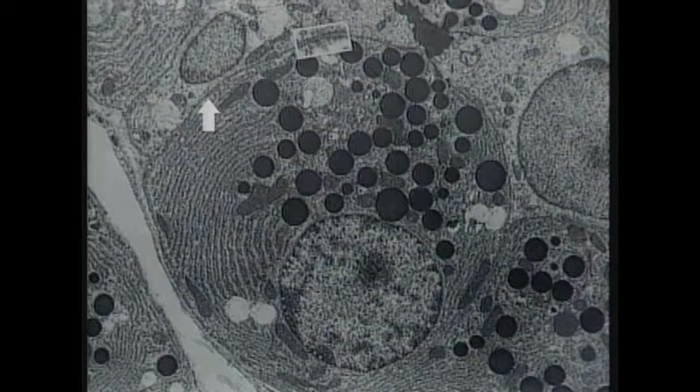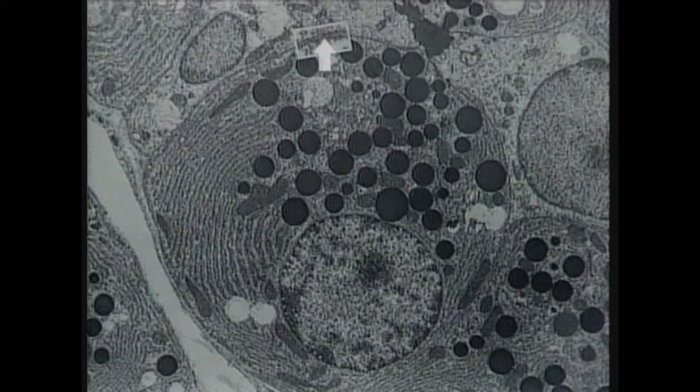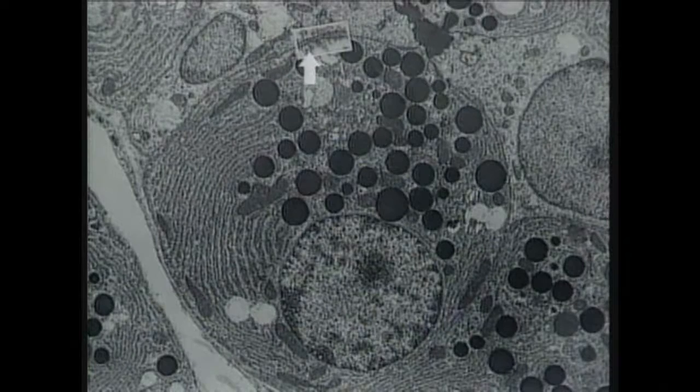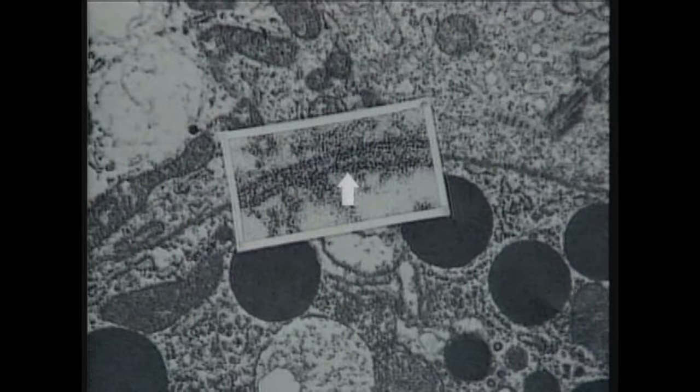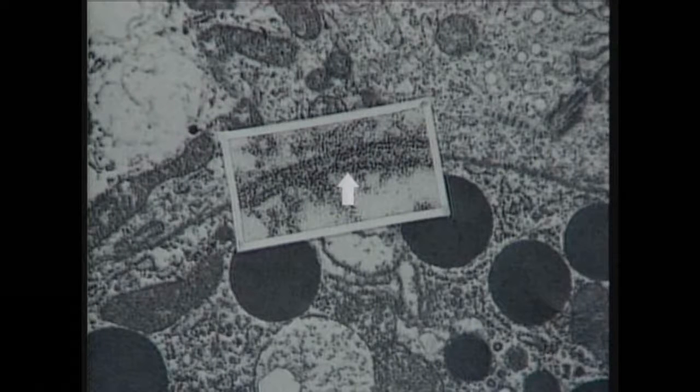Now this little thin line is the cell membrane, which is the outer limit of the cell, and it's shown at higher magnification here. What we see here really are two cell membranes, one from this cell here and one from the cell above it, that are next to each other, and between them is the so-called intercellular space. Now in the next image we'll look at this at higher magnification. Here the electron microscope shows us two cell membranes next to each other with the intervening intercellular space.